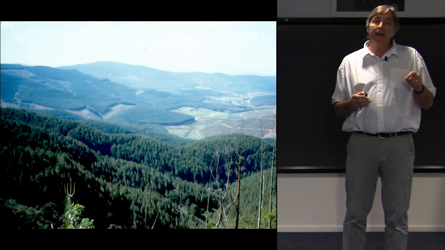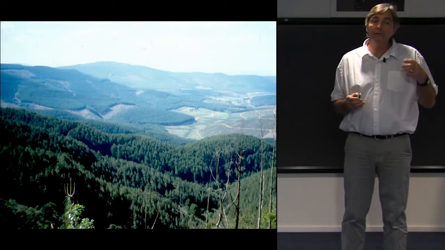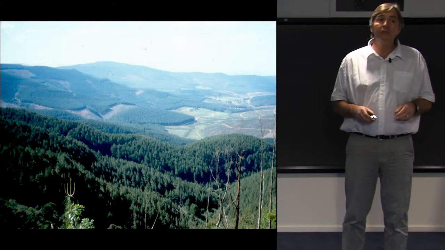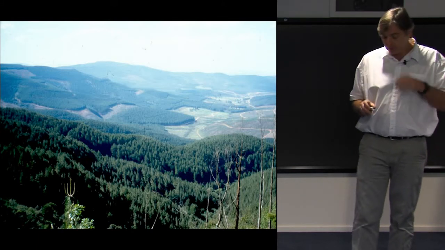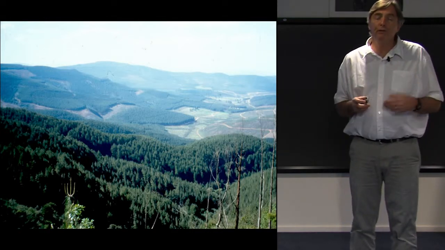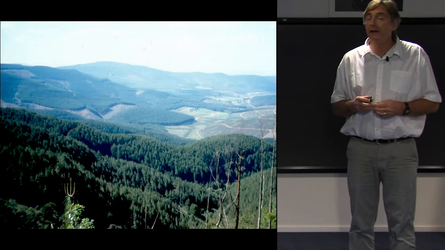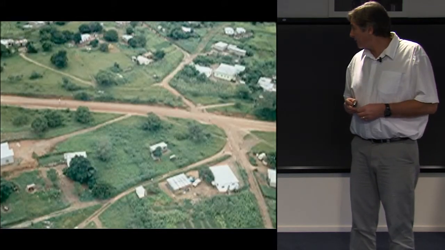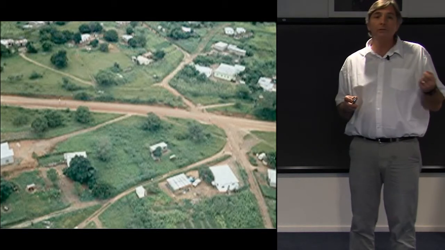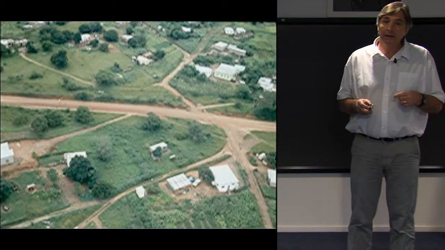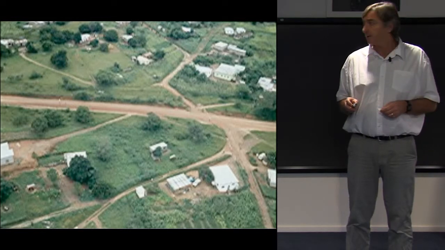And what that's done, because these fast-growing trees use a lot more water than the natural grassland, is to reduce the low flows in the river by about 30% or so. That's with some of the irrigation which goes on in the middle reaches. There are the middle reaches, small holdings with some commercial irrigated agriculture and quite a lot of subsistence agriculture.